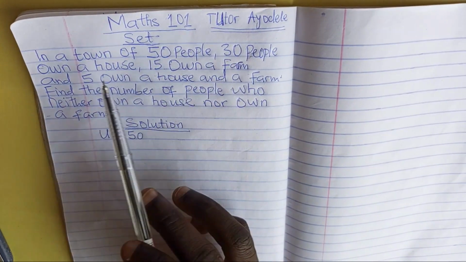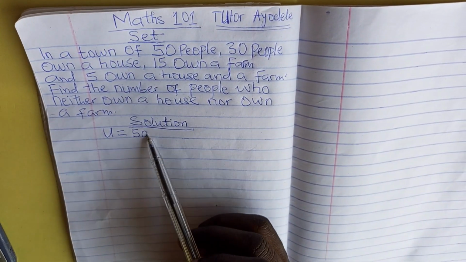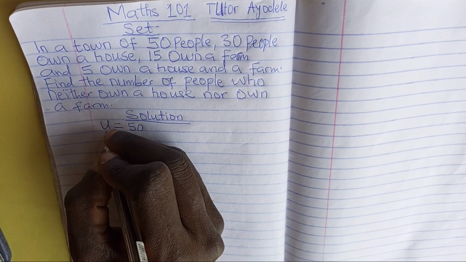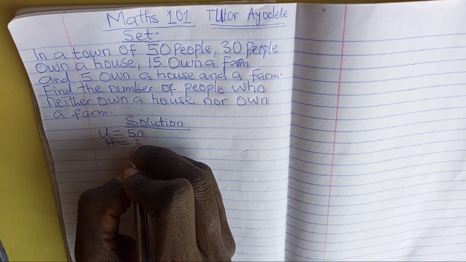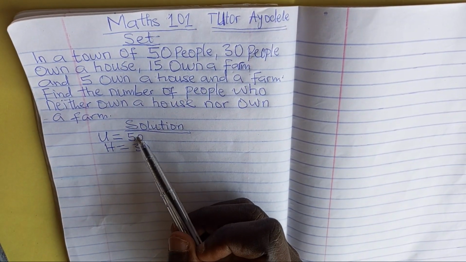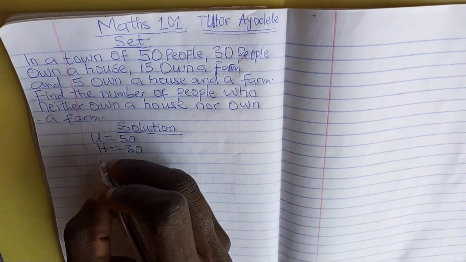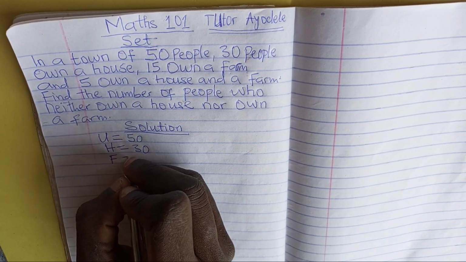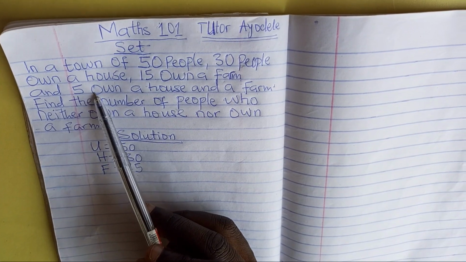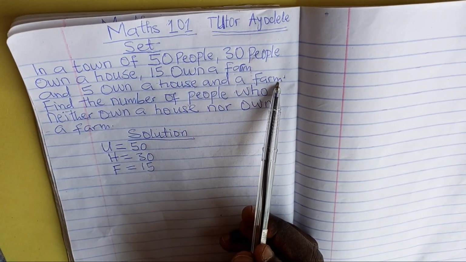Then we're told that 30 people own a house. That is, out of those 50, 30 of them own a house. So let's represent house to be H, which equals 30. We're also told that 15 own a farm. Let me represent farm to be F equals 15. We are told that 5 own a house and a farm.